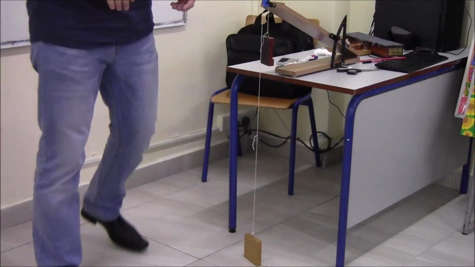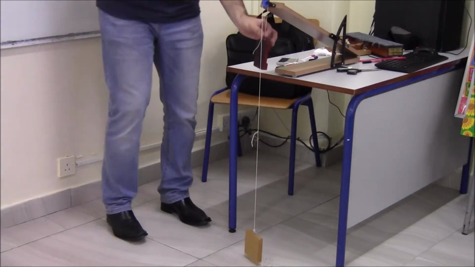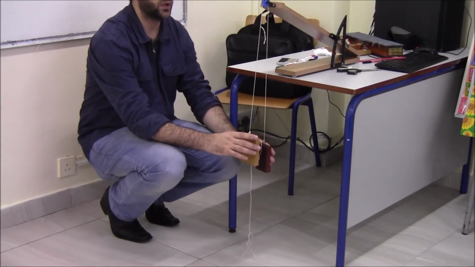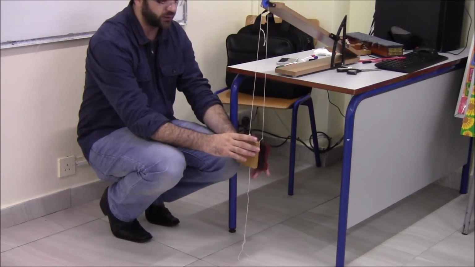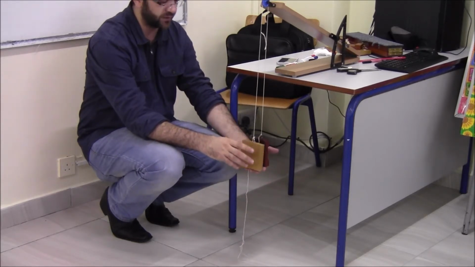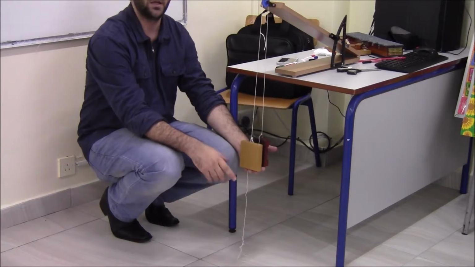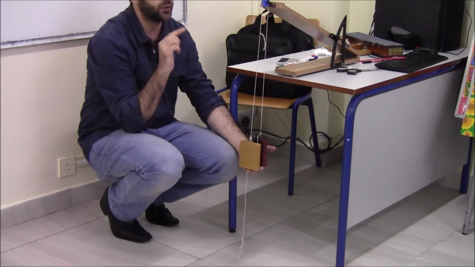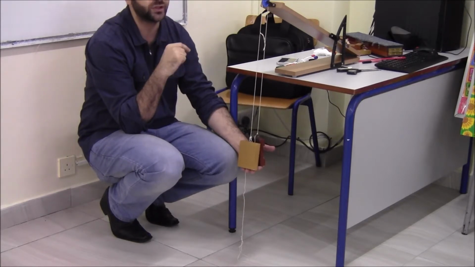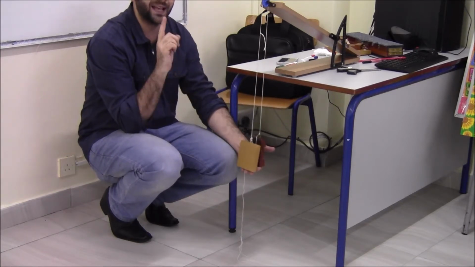Look here, please. What do we have here? Two particles are attached by a string over a pulley. They are at the same level. Please look at this demonstration. It's very important. Look exactly.